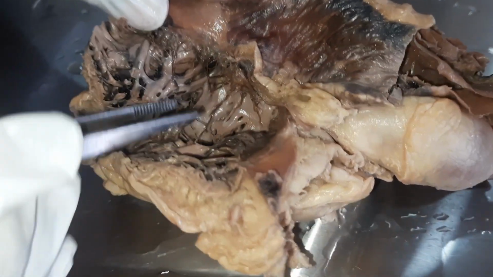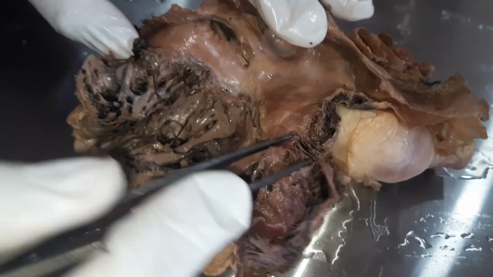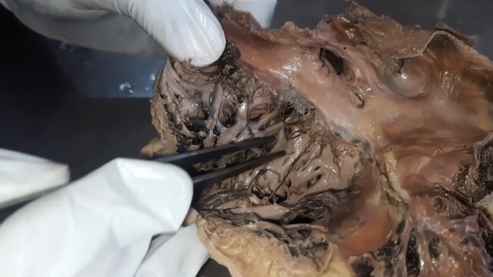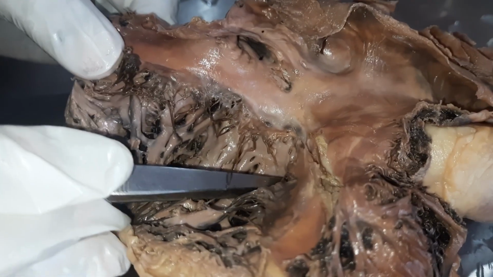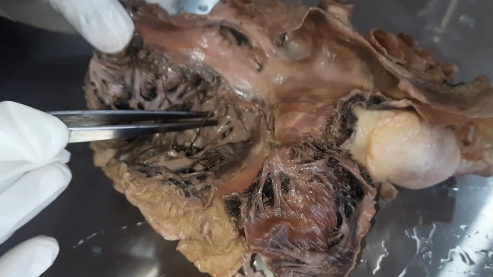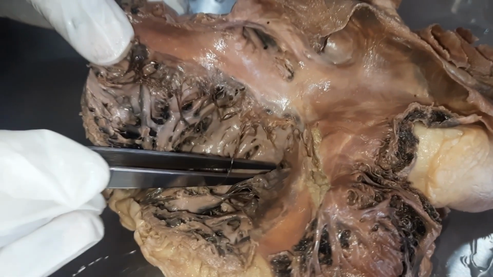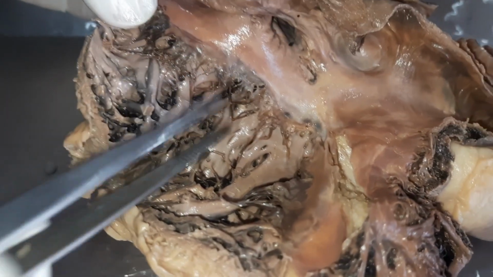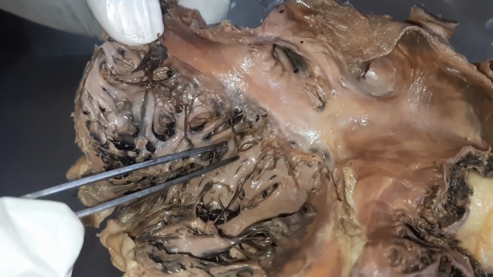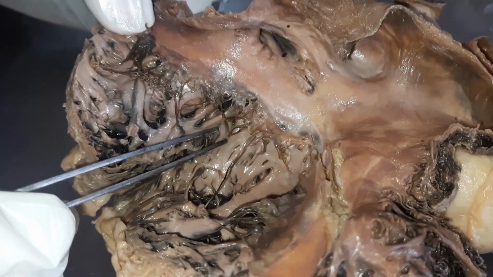There is one more papillary muscle that we can see here, this one, which is arising from the interventricular septum. So this is the interventricular septum here. From there we can see some papillary muscles. These are called the septal papillary muscles.